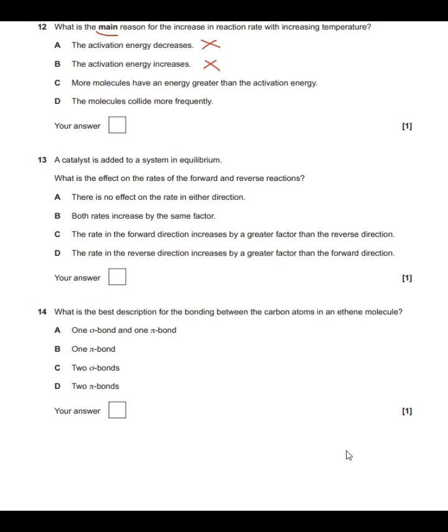More molecules have an energy greater than the activation energy. I'm thinking that one is going to be our answer, because by increasing the temperature, molecules will have more energy, and therefore more of them will have a greater energy than the activation energy.